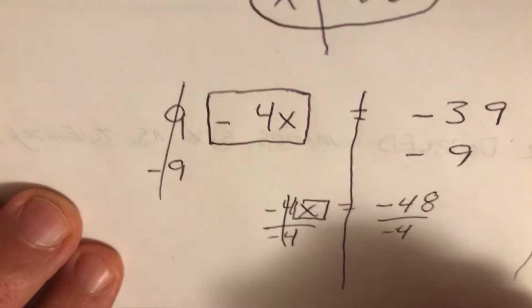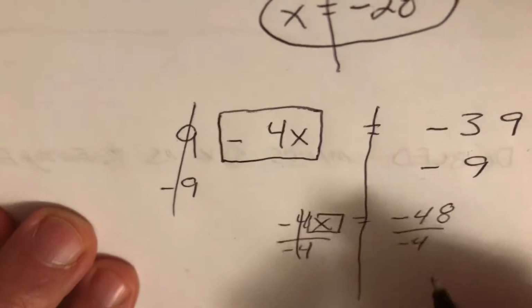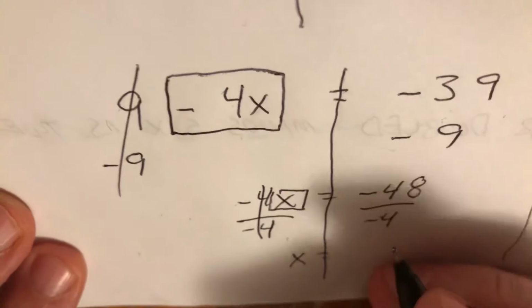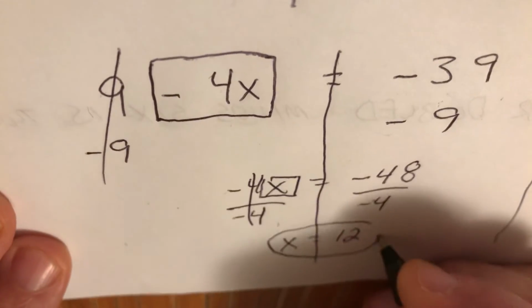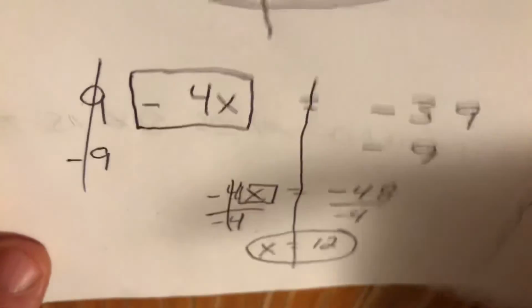Okay, the exact same thing. We got rid of both things here. Break our x out of the frame. Negative 48 divided by negative 4 is positive 12. Okay, there's 3. Okay, I got a couple more to do.